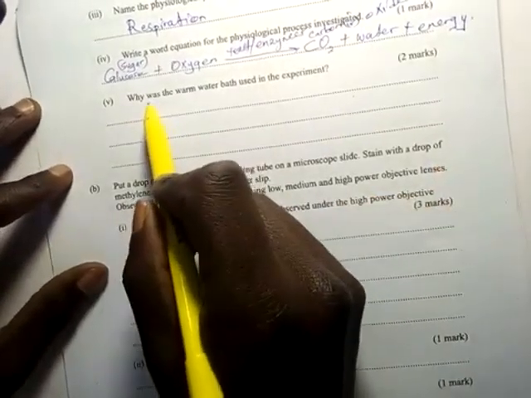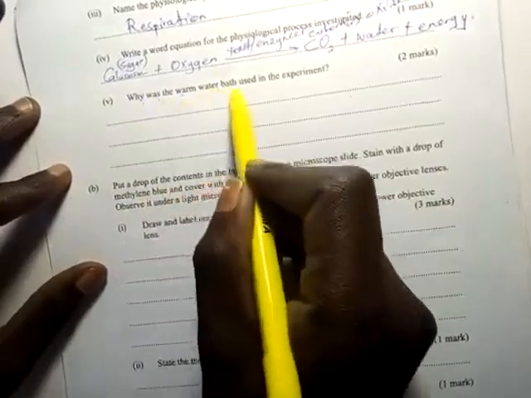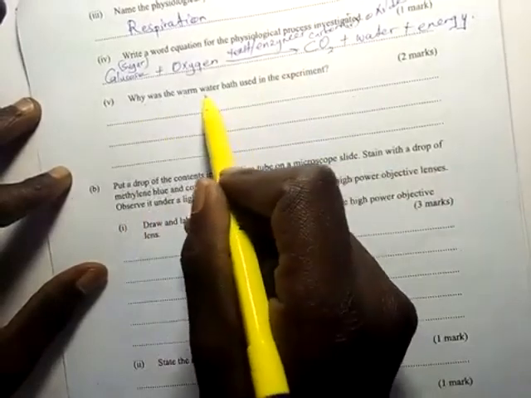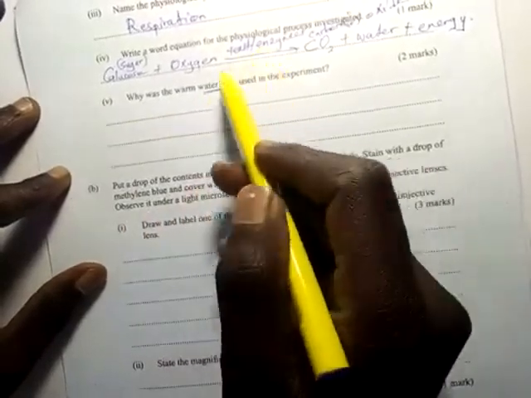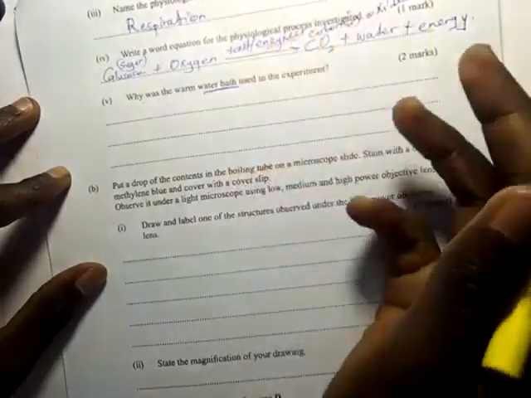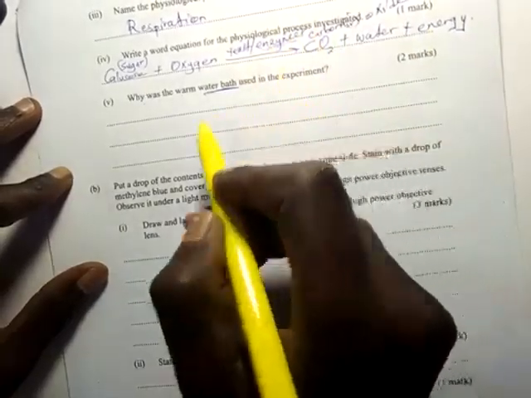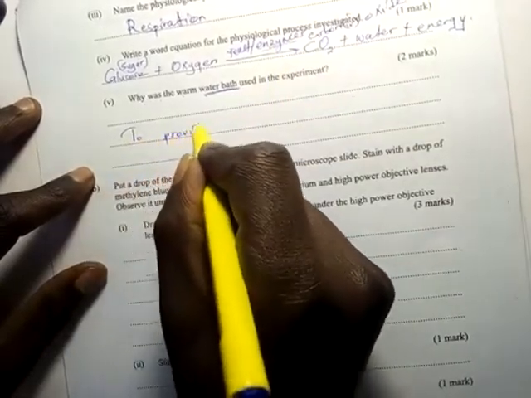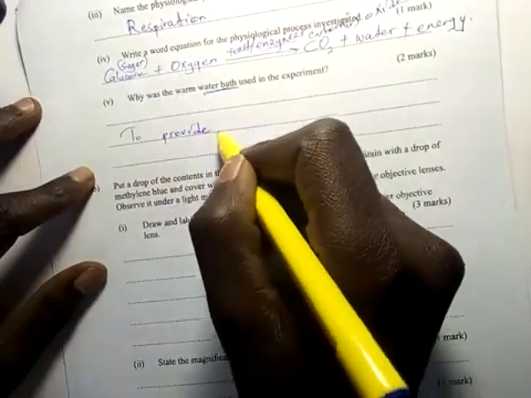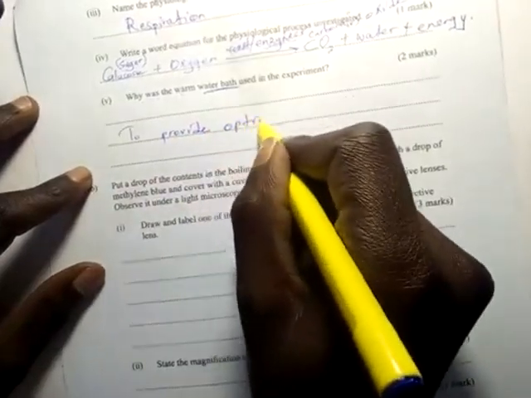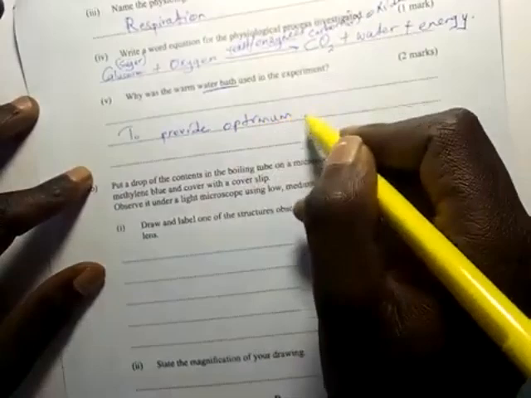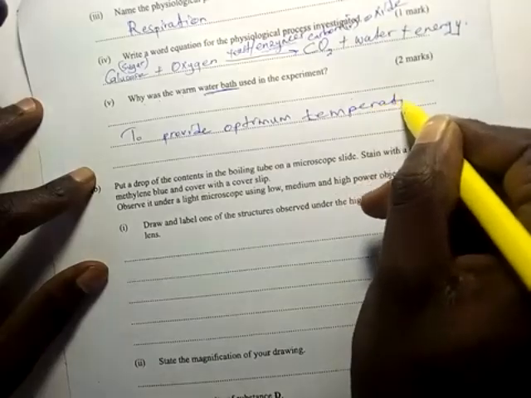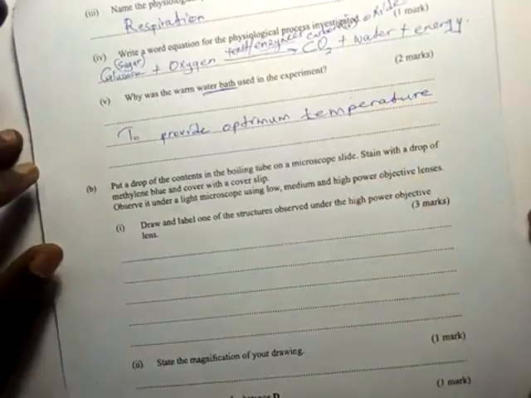Roman 5, it says, why was the warm water bath used in this experiment? Whenever you see something is being warmed and then there is presence of enzyme, automatically you should know that it was to provide optimum temperature for the action of the enzyme.